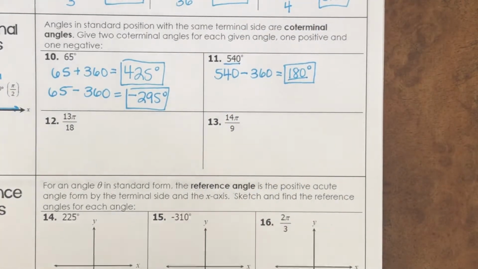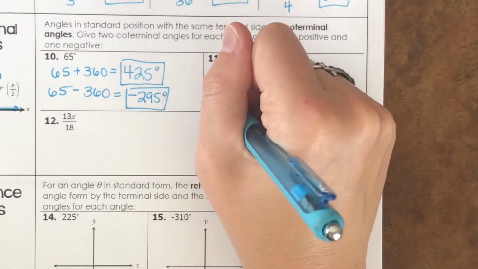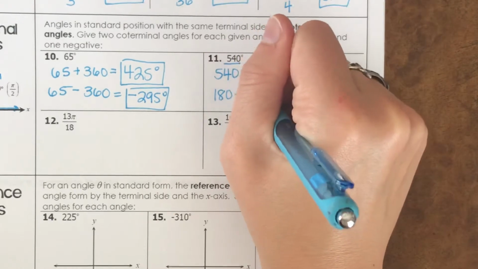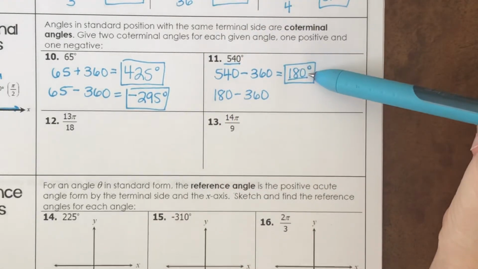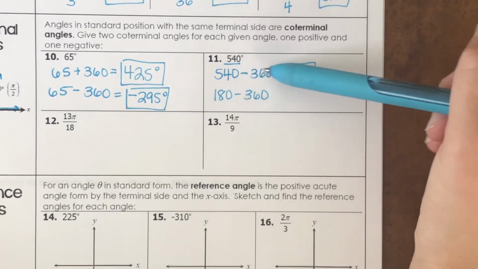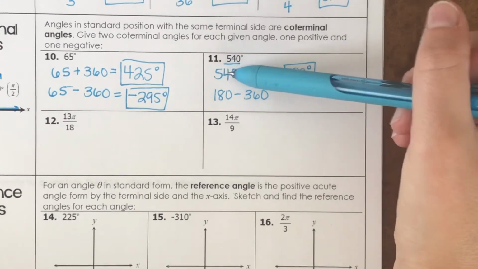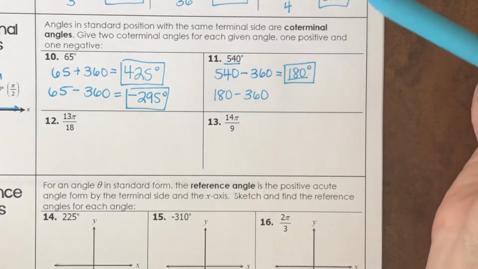To find myself a negative, I'm going to take that 180 and subtract 360 from it. The reason I'm taking that 180 and subtracting 360 is because I want a negative terminal number. If I do 540 minus 360, I'm just getting myself to a positive number. You also could have added 540 plus 360 and got an even bigger number.